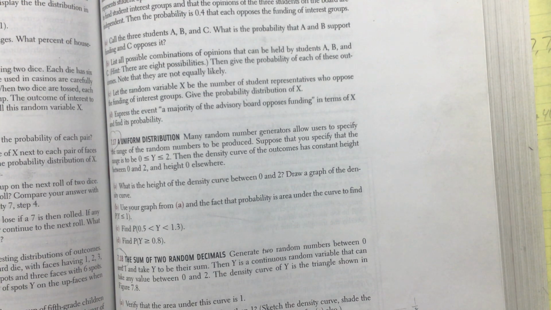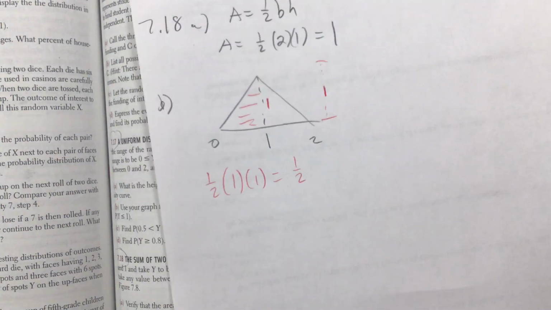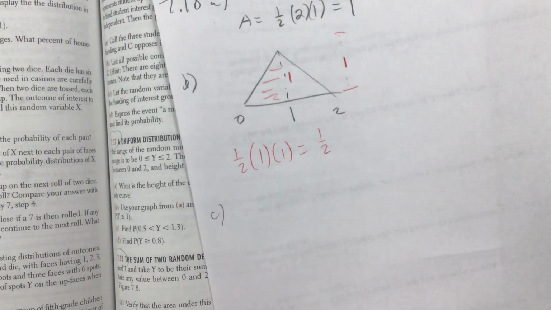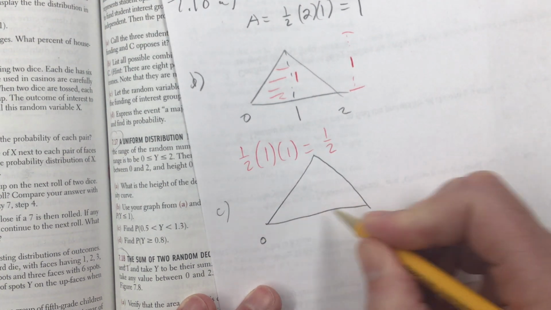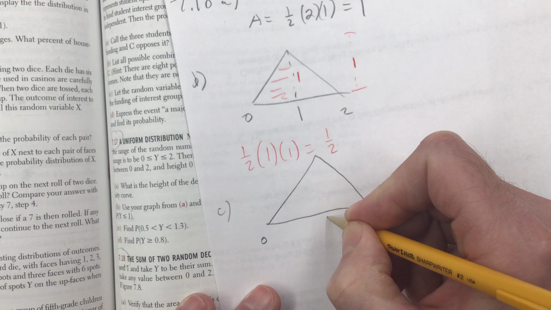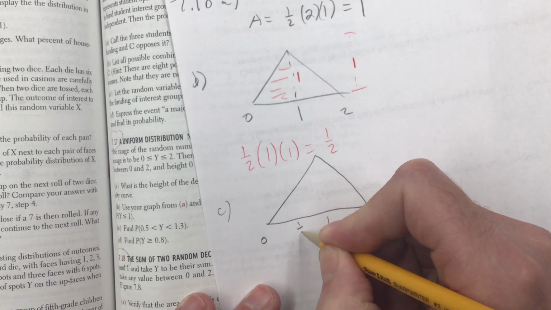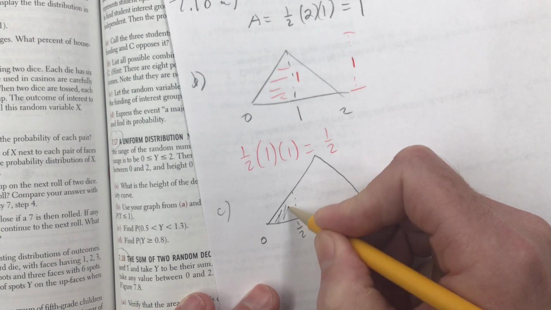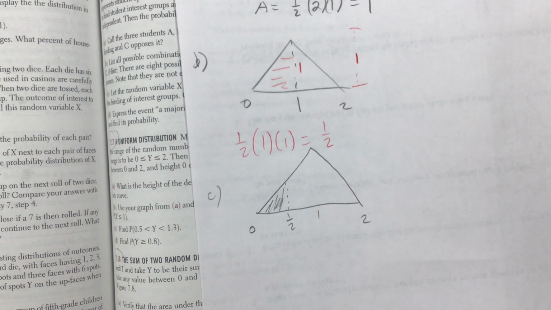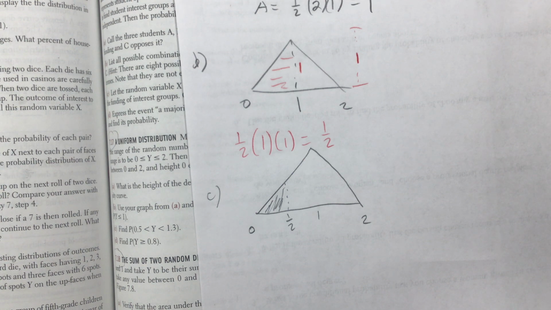All right, letter C. What's the probability that y is less than 0.5? Okay. So again, there's 1, and here is 0.5, or 1/2. So we want this area here. Okay, so again, it's the area of a triangle, 1/2 base times height.